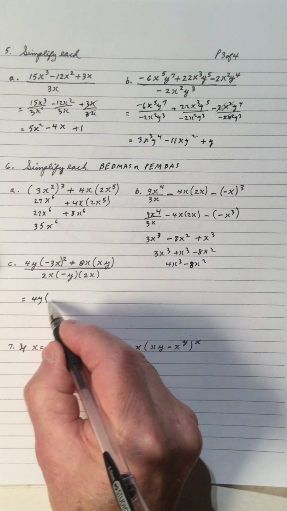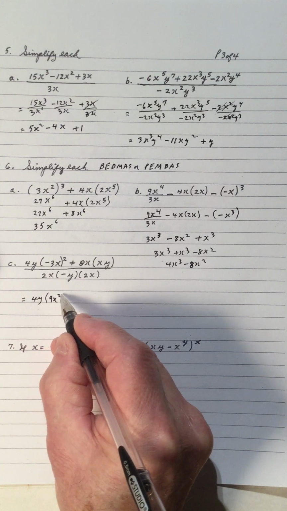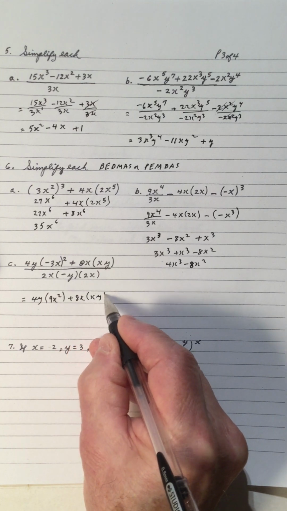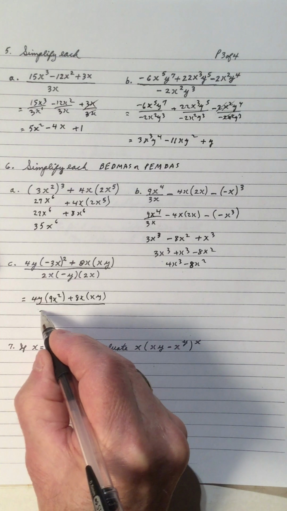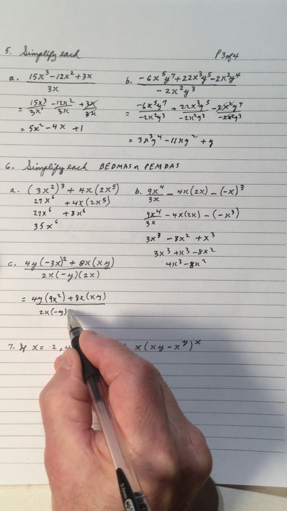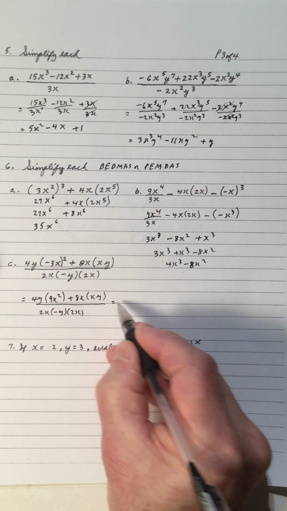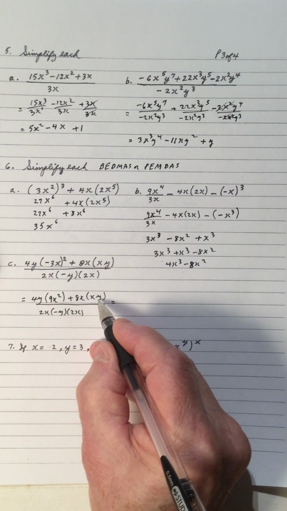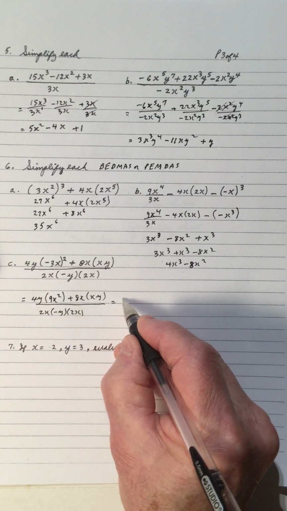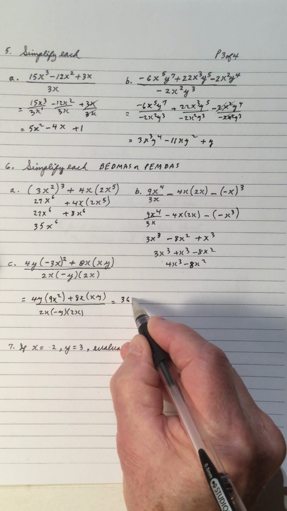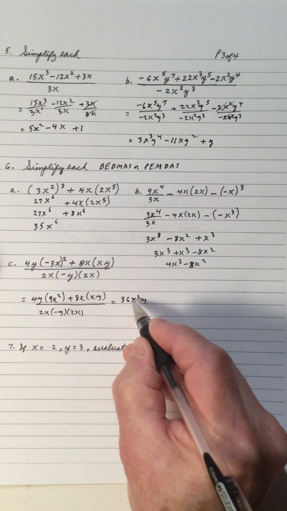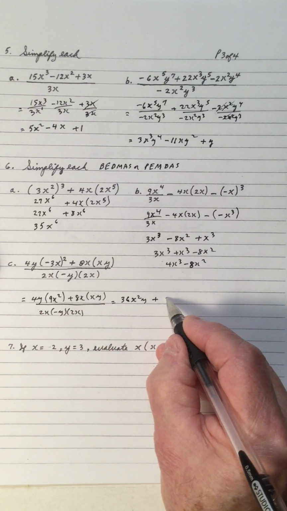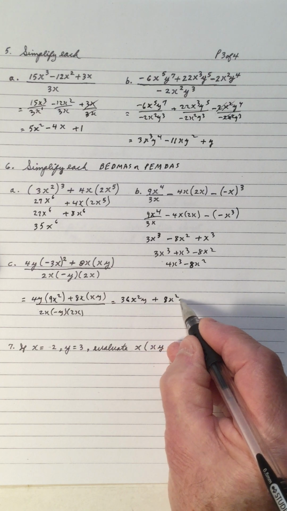So I have the square first. So negative 3 squared is 9x squared. So I did the power first. Now, I'm doing the numerator. So I have to multiply here and multiply here. I multiply before I add. So that's 4 nines is 36 x squared y. And plus, multiply. 8 times 1 is 8, x squared y.